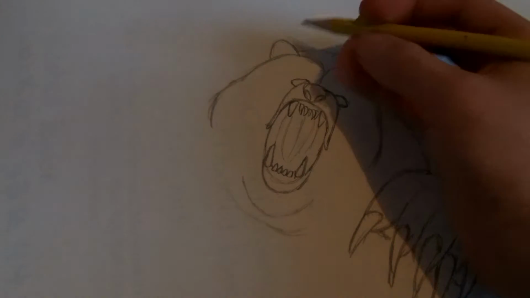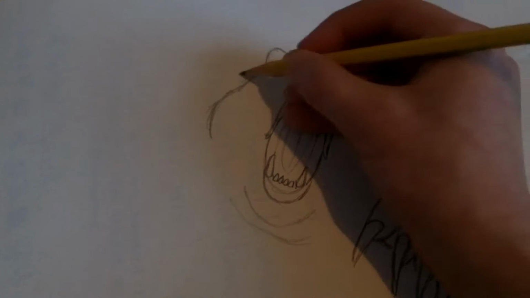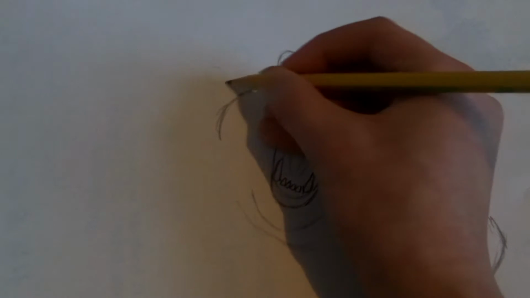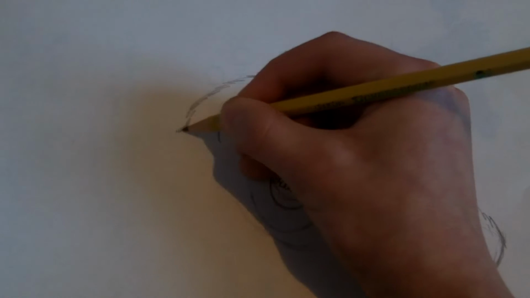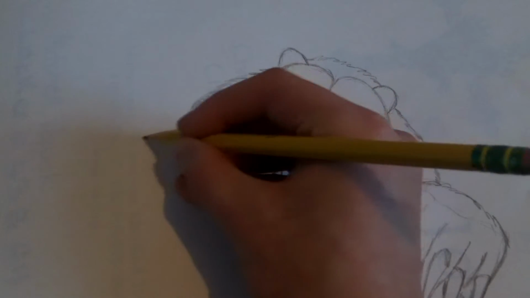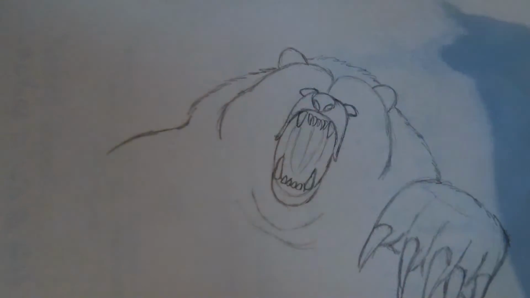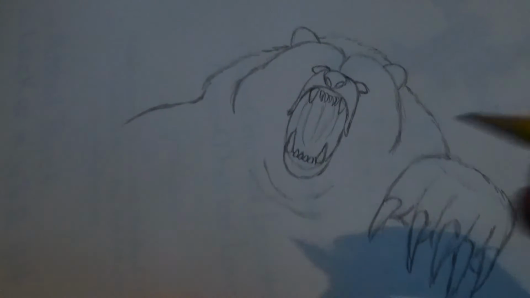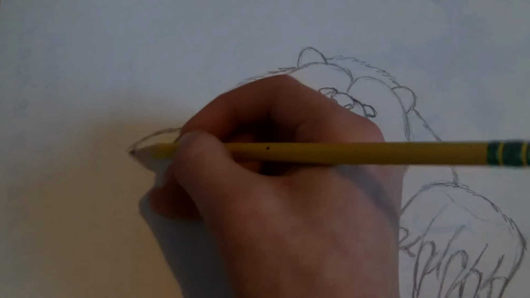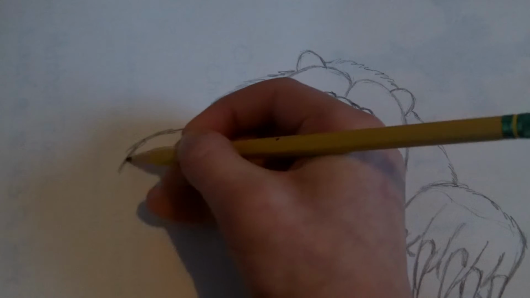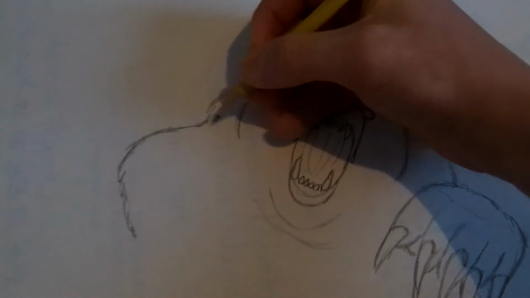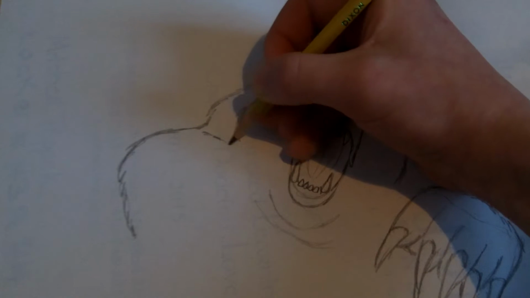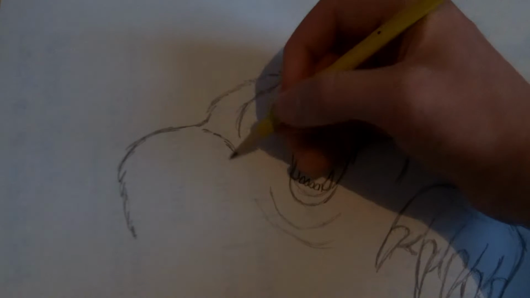Pretty scary stuff. And then over here, you're going to make this side come out like this. Then have some fur. And then have it curve down, curve out like this. And then you're almost going to do the same thing. Then you're going to have those super scary claws on this side.